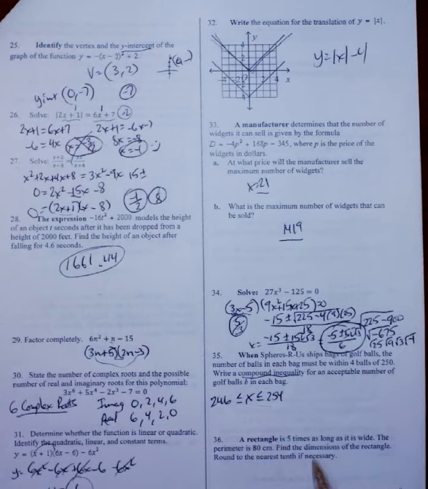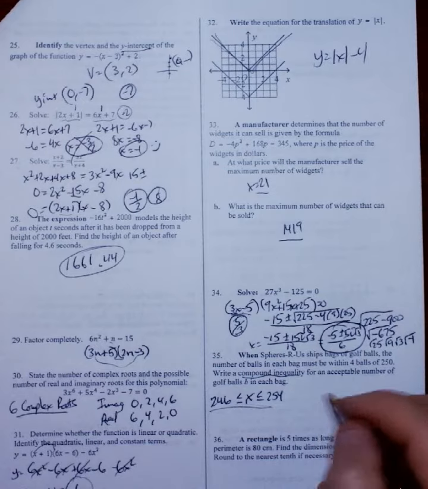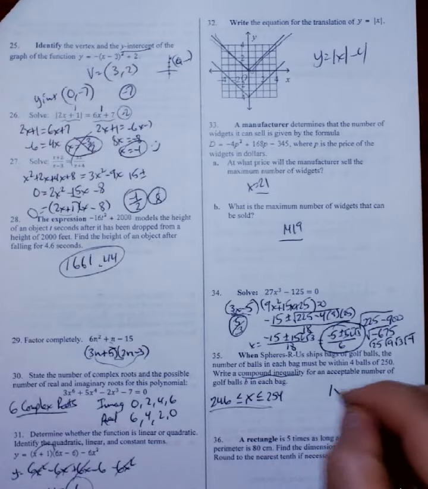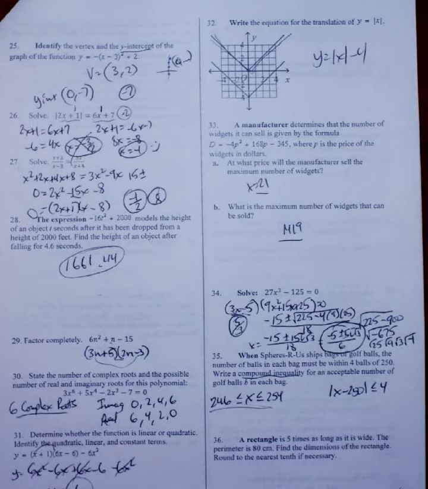Now I could also write it like this, and maybe this is the form that they're looking for on your test. I would have the absolute value of x minus 250 has to be less than or equal to 4. And this is the variance. This is always the middle number, and it's going to be less than or equal to, because I want it to be closer than 4.